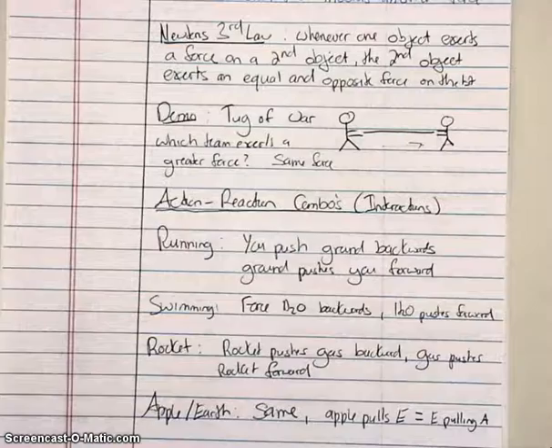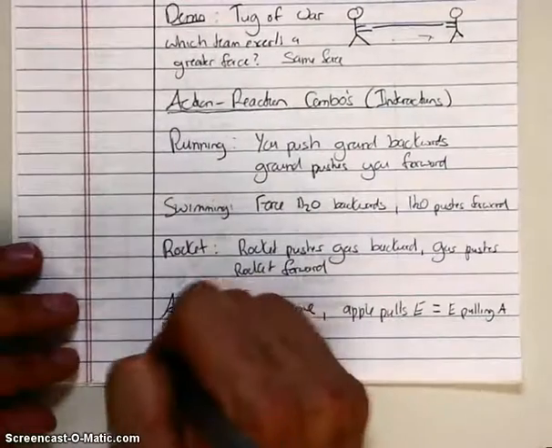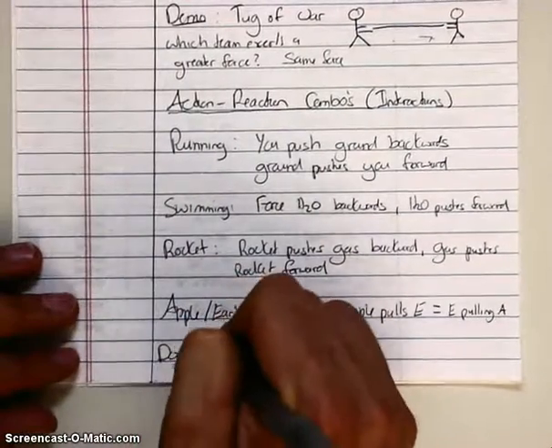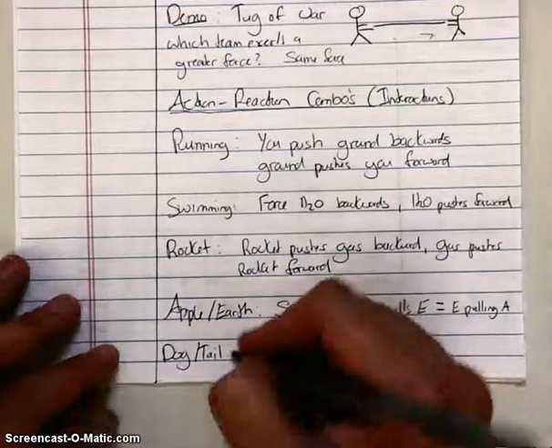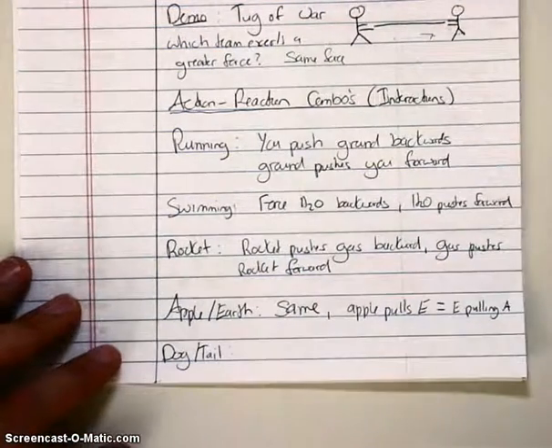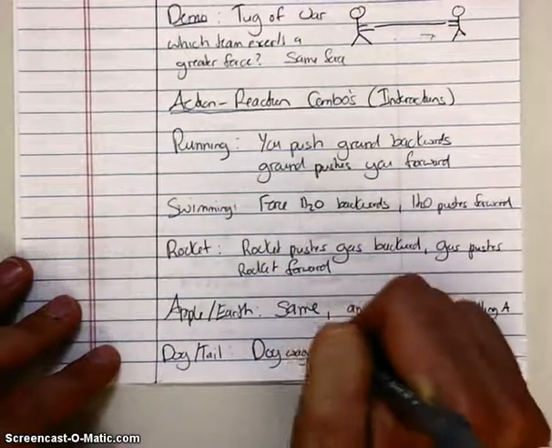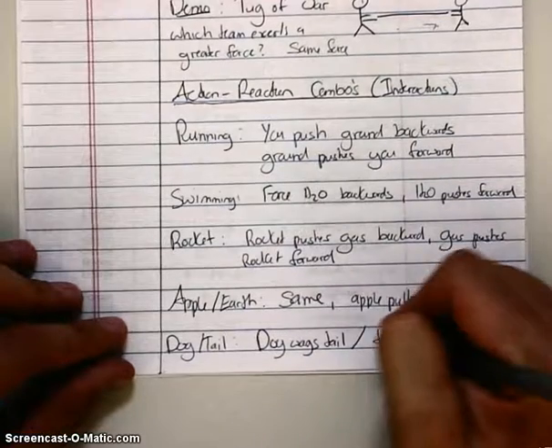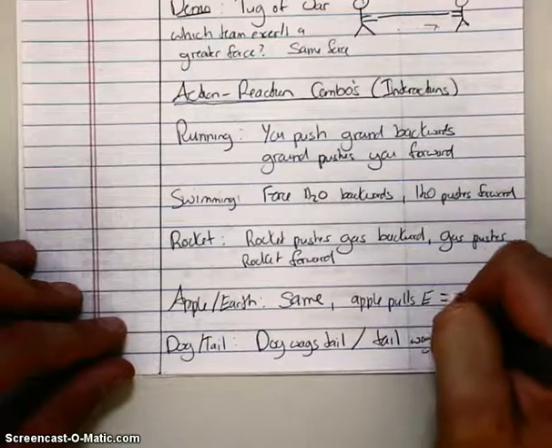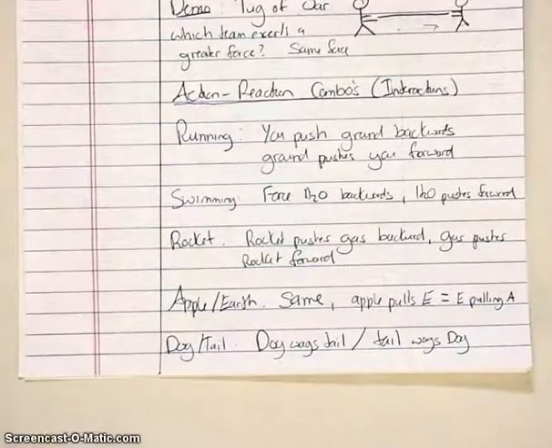Okay? And my last one and most favorite action and reaction is the dog and its tail. Does the dog wag its tail? You can say yes. But that also means there is an equal and opposite reaction. So the dog wags its tail, and then, because there's always an equal and opposite reaction, the tail also wags the dog. For every action, there is an equal and opposite reaction.